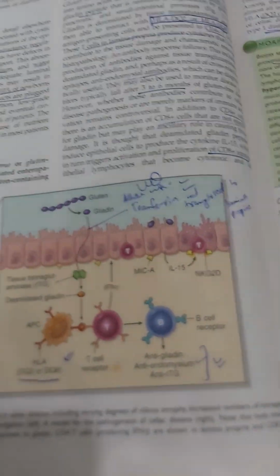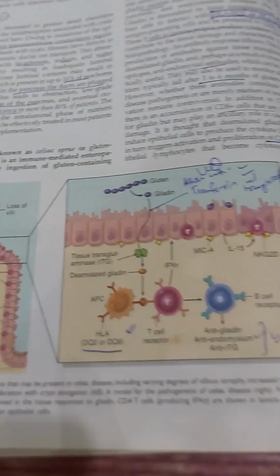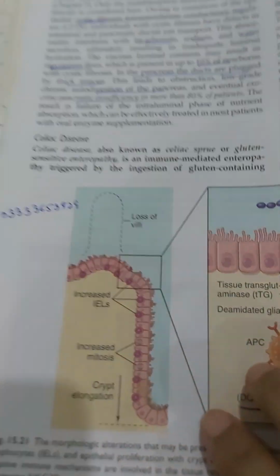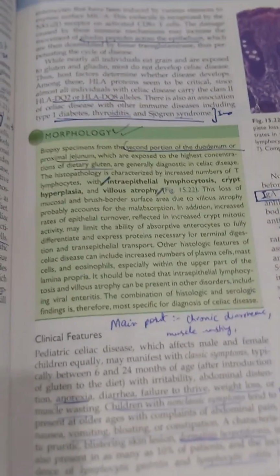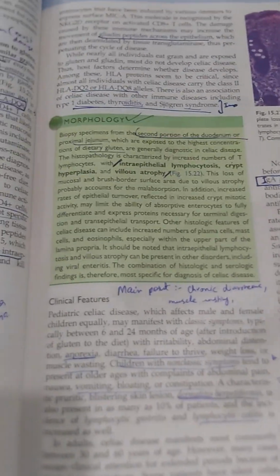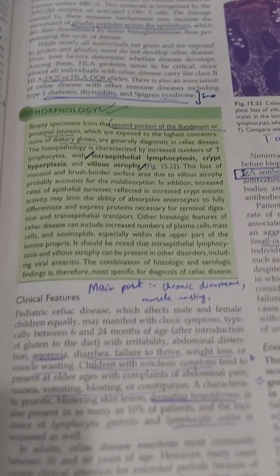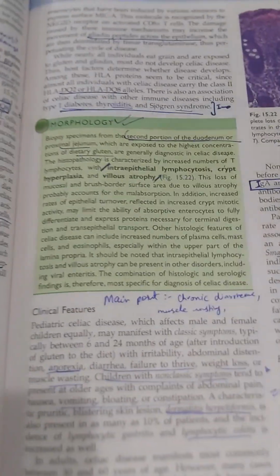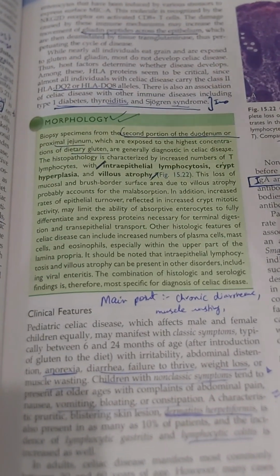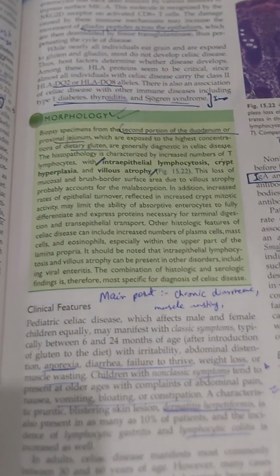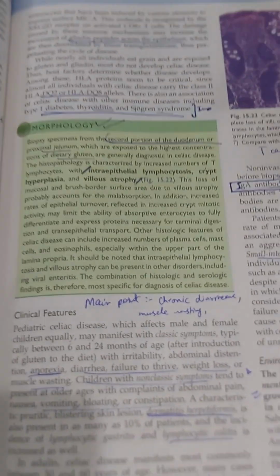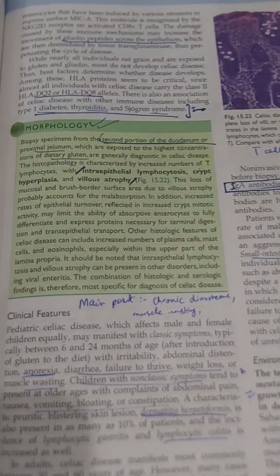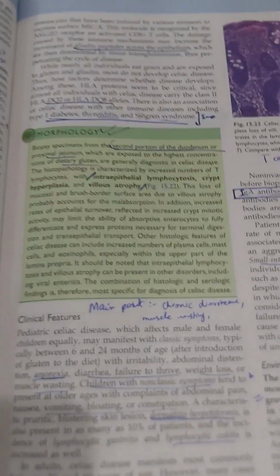Now this is all about celiac disease, and now come to the tests. I have shown you all the diagrams. I guess it's all clear now. And now come to the morphology. For clinical testing, we usually take the biopsy from the duodenum or proximal jejunum, because it is a portion that is highly exposed to the gluten diet. So we take the biopsy of duodenum or proximal jejunum.